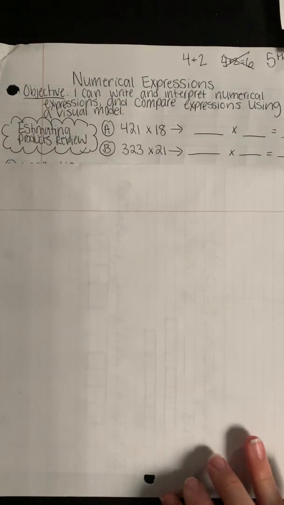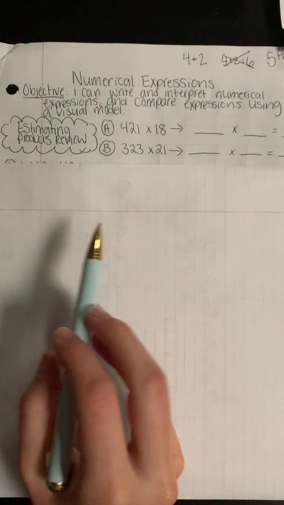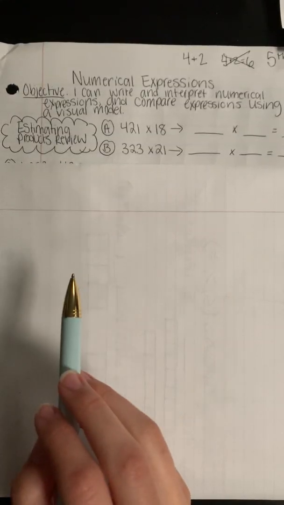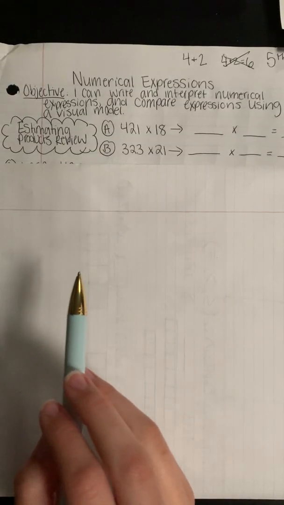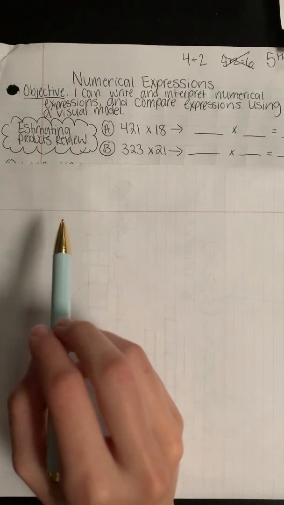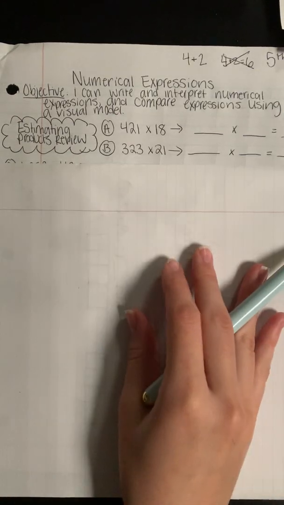Let's start off with an estimating review, and we'll be estimating products. So that means when we're multiplying two numbers, we have to find the answer to the multiplication question, and we want to estimate to see around where our answer should end up. So it helps us to make sure that we're being more precise in our answer and accurate.